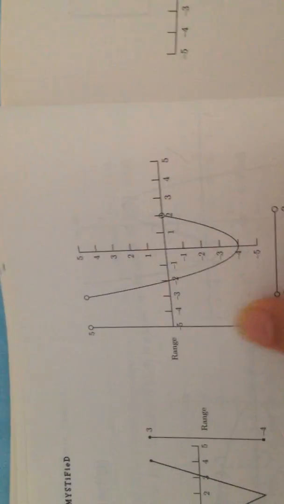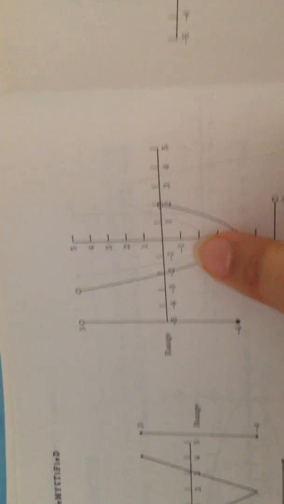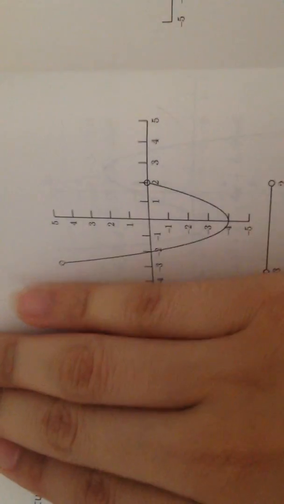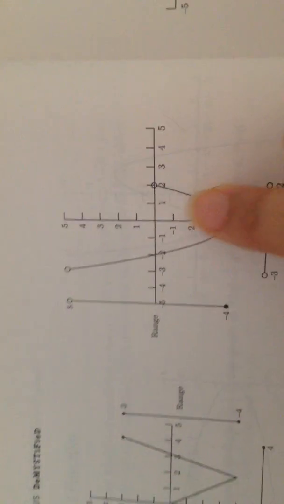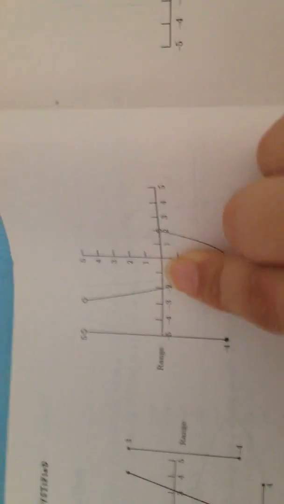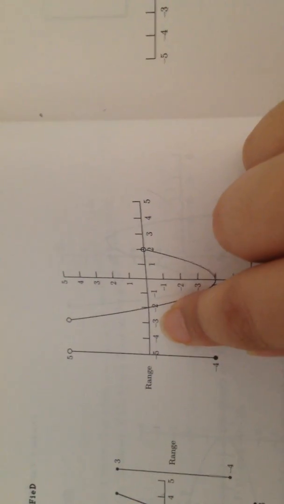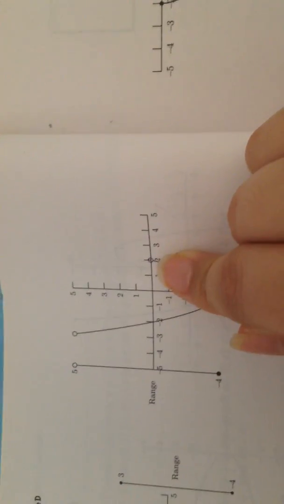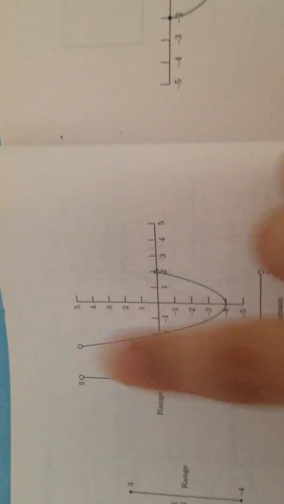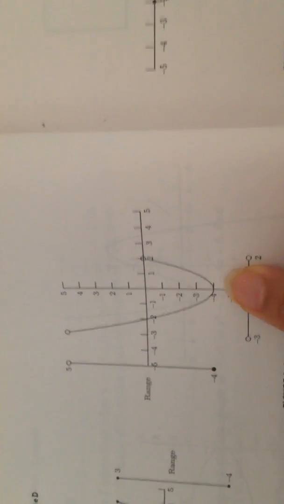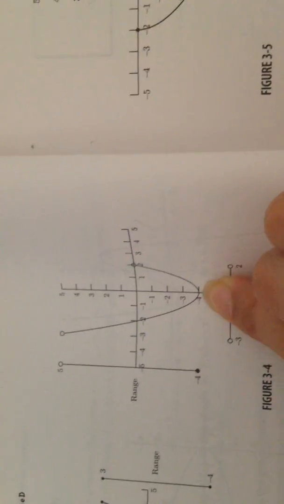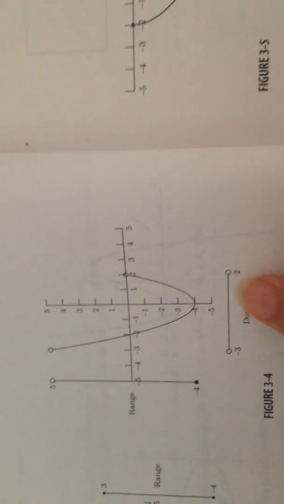So this graph right here does not include the, pretend you don't see this line. So then this graph, the domain is from -3 to 2, but with parentheses on both sides because they're open holes. And then the range, the set of all the y values, would be from -4 to 5.